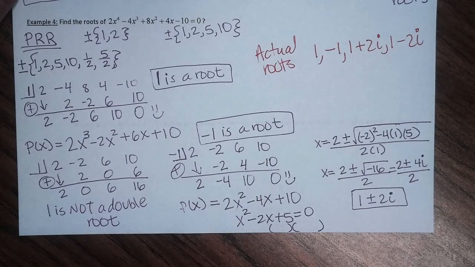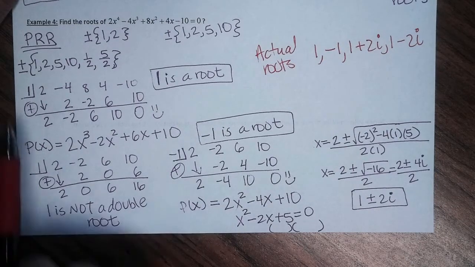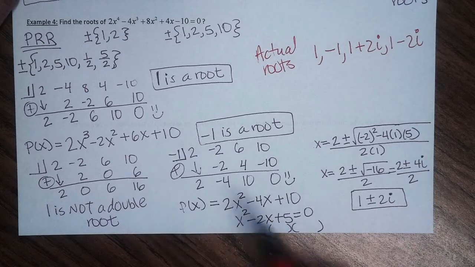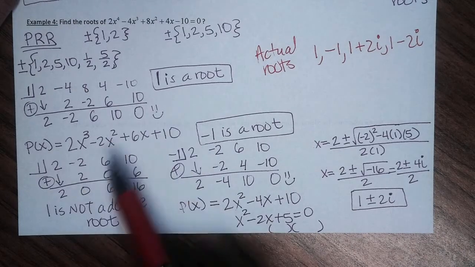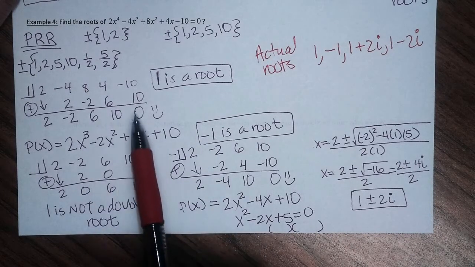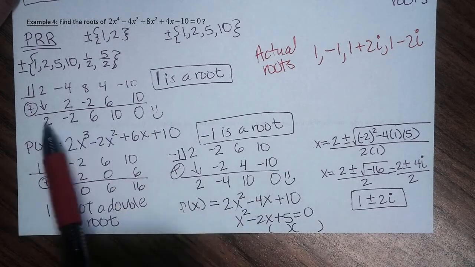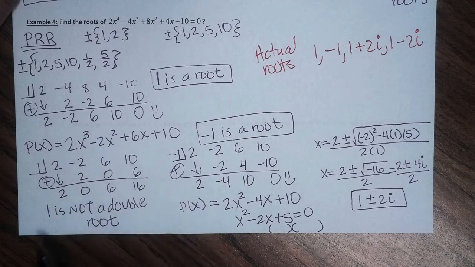So now you need to practice. So go ahead and practice creating your possible rational roots. Go ahead and practice finding the actual roots by hand and synthetically divide until you get some roots. And every time you find a root, when you continue, make sure that you use the reduced polynomial. So here I use the cubic, and then once I find another root, I use the quadratic. So practice that. And now we need to go backwards.